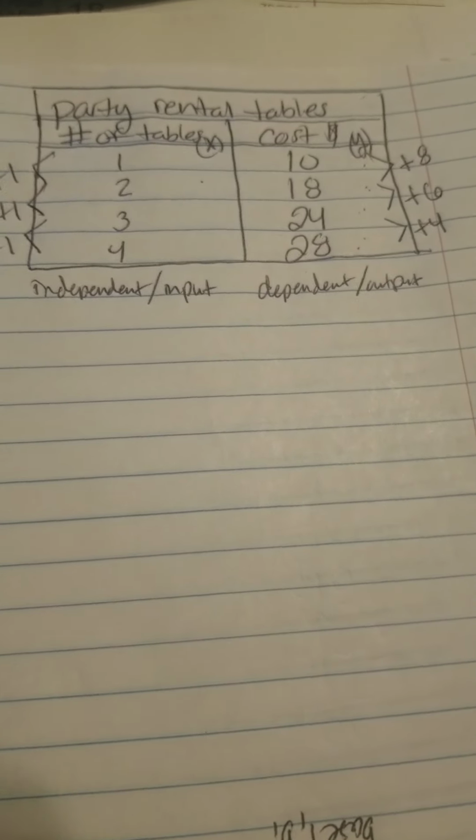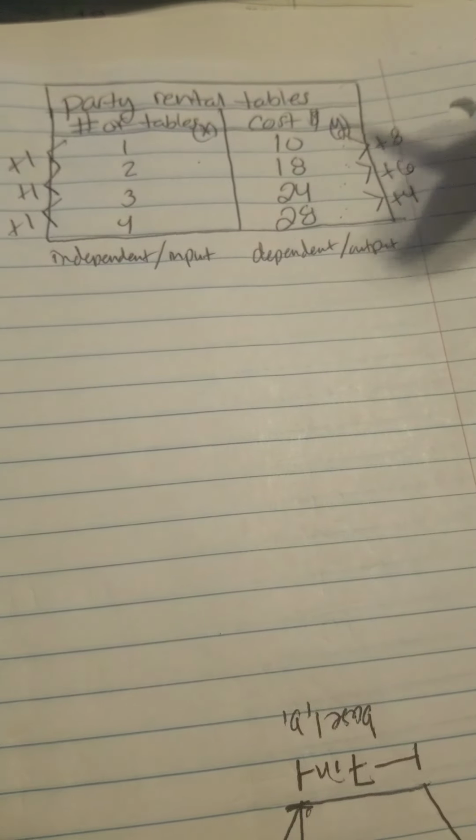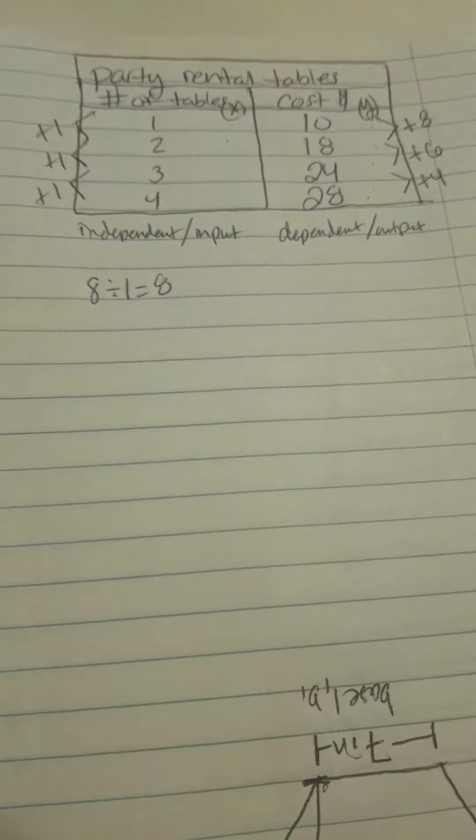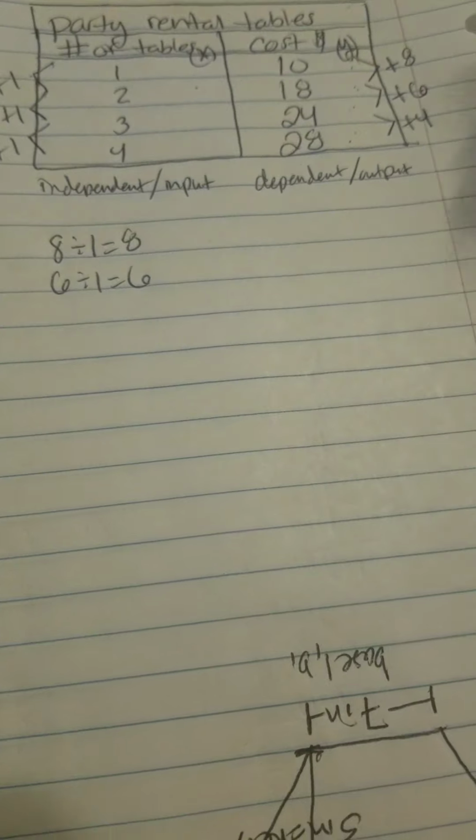So, now to determine if it is a linear relationship, we're going to find the constant rate of change for each one of these and determine if they're the exact same. So, if I do 8 divided by 1, I'm going to get 8. If I do 6 divided by 1, I'm going to get 6. And if I do 4 divided by 1, I'm going to get 4.